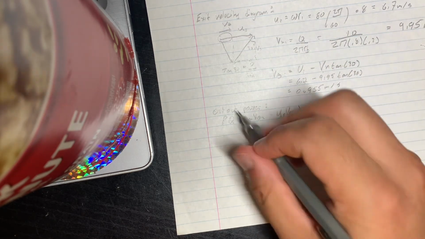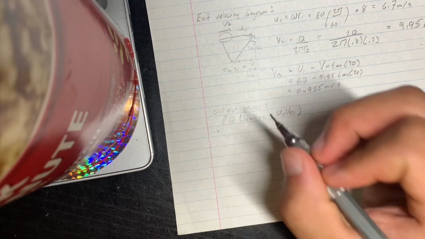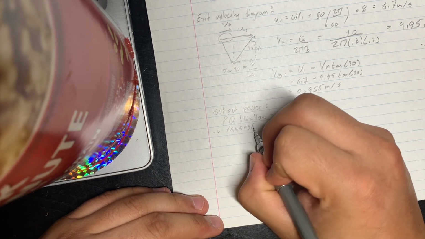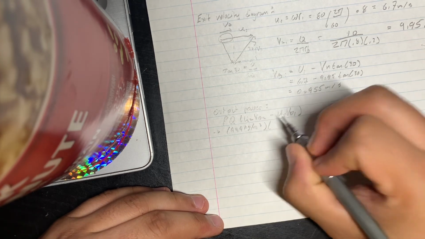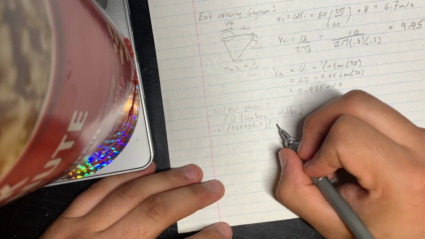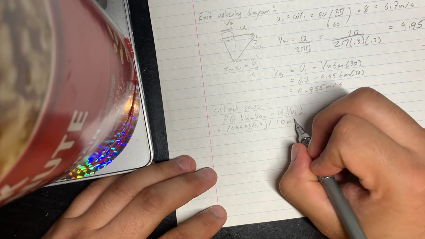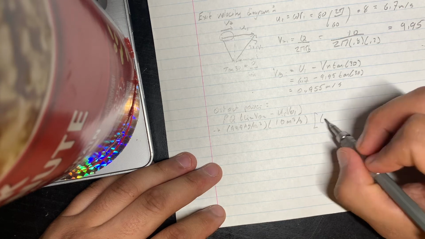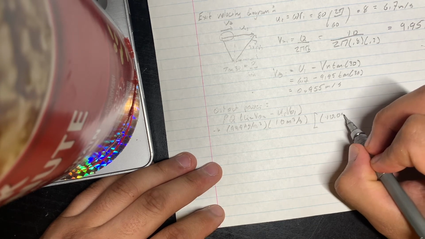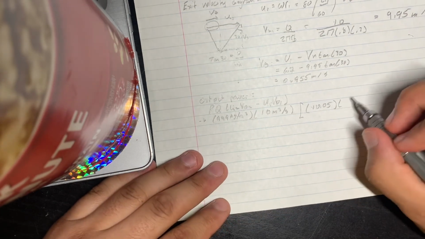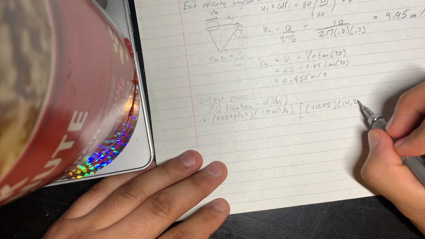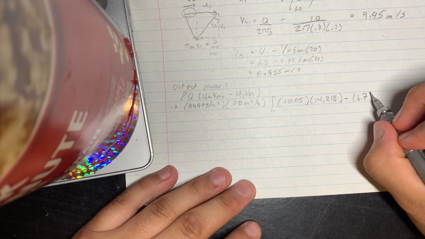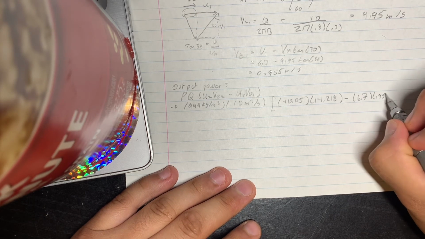So when you get these out, this then becomes a value of 999 kilograms per meter cubed. Q, volumetric flow rate in this case is 10 meters cubed per second. Now this U2 10.05 times tangential velocity, minus 6.7 times 0.955.